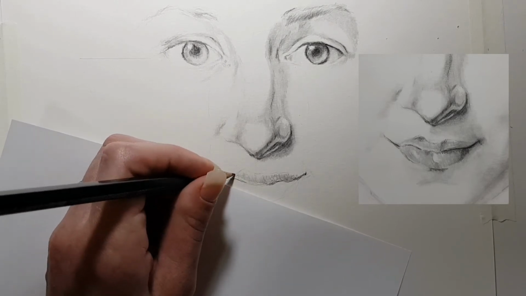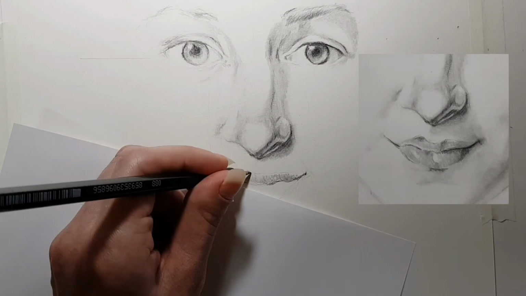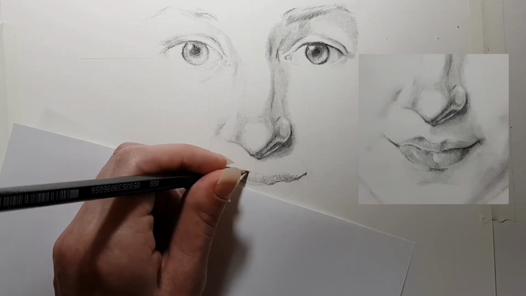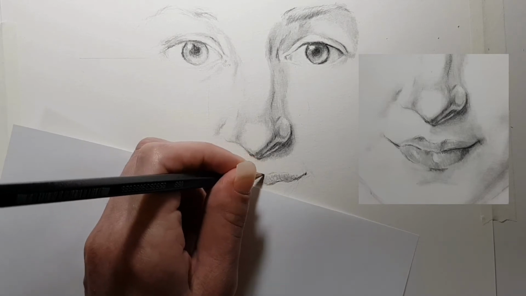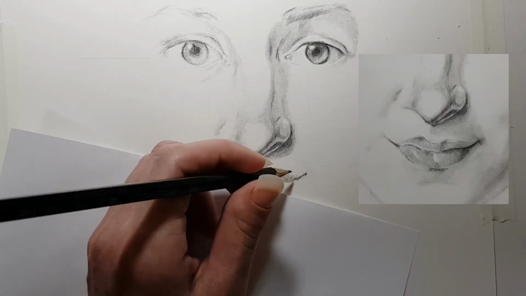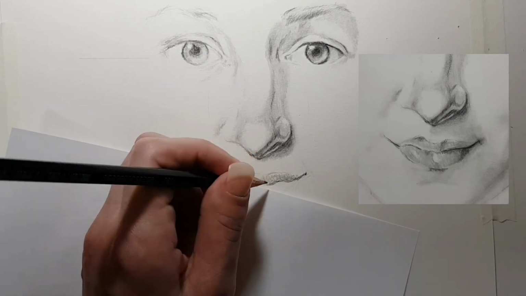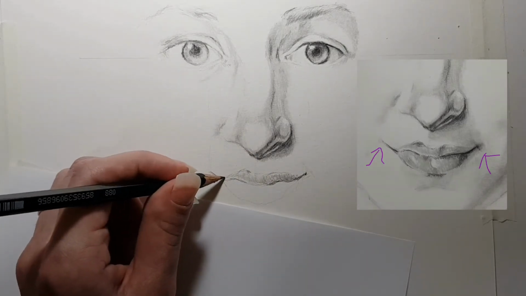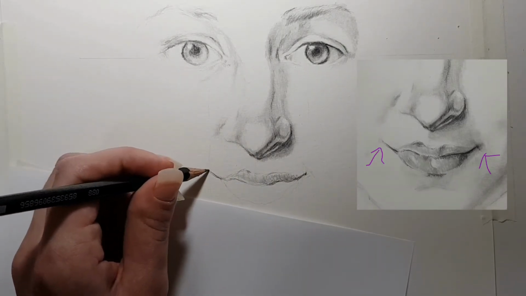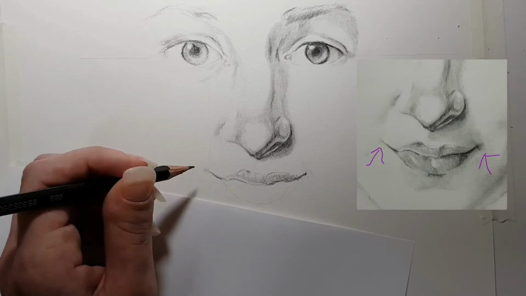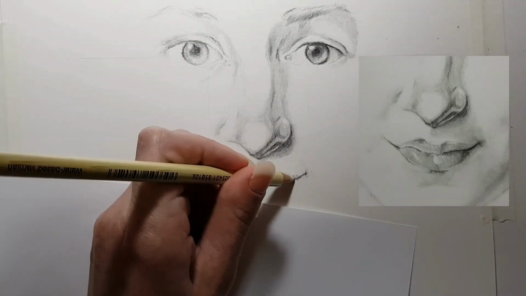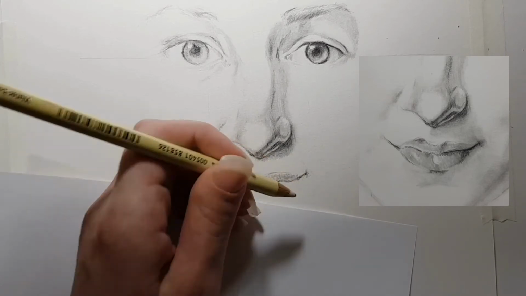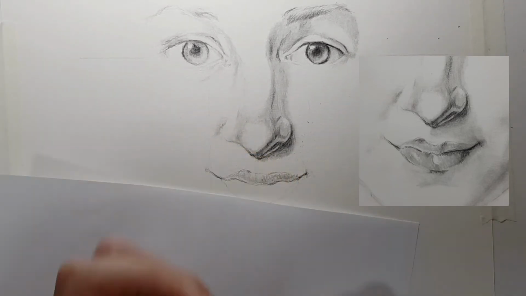Because I'm connecting the areas that I'm filling to the guideline above the lip, this guideline will disappear, because they will be connected. The sockets beside the mouth are deeper and are in shadow, so they are darker. You can use an eraser pencil to create white fine lines.